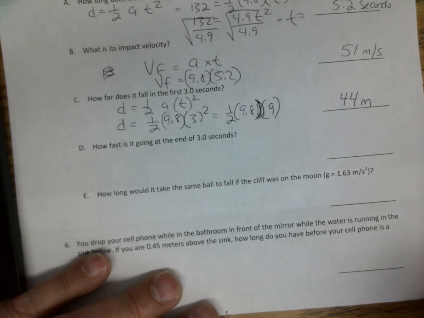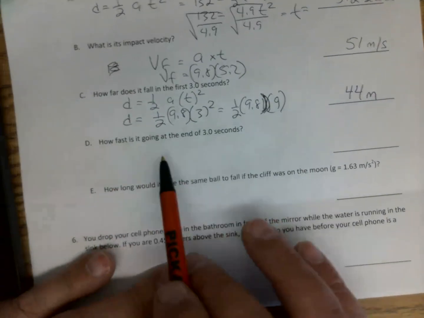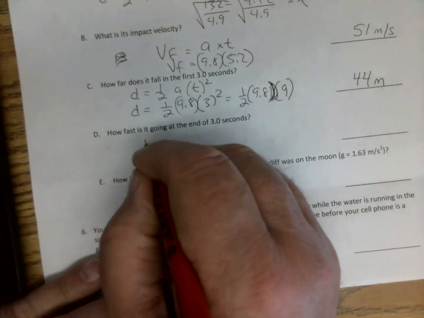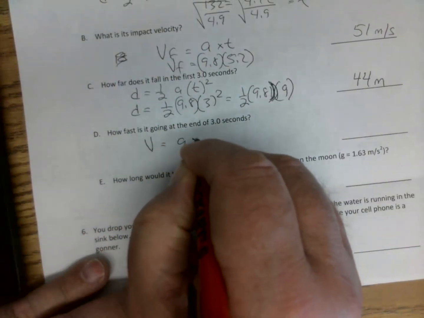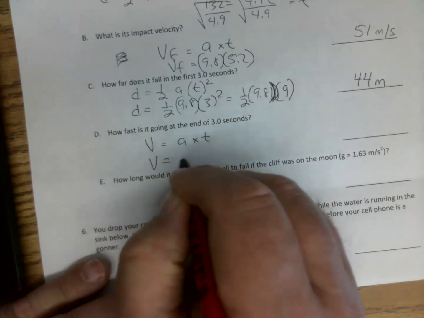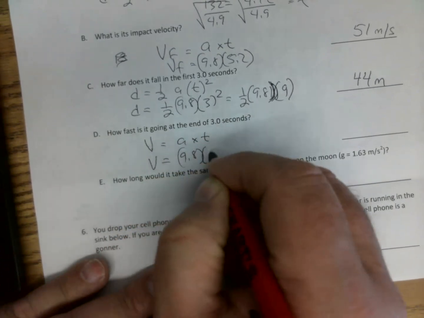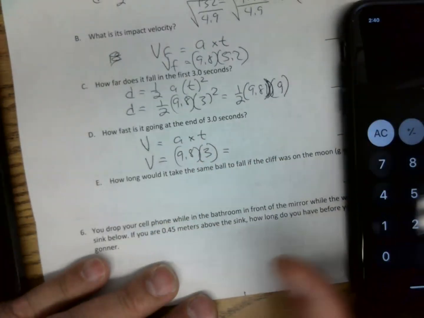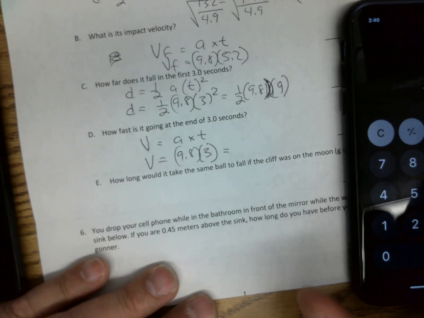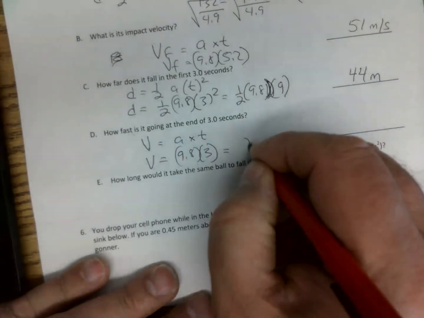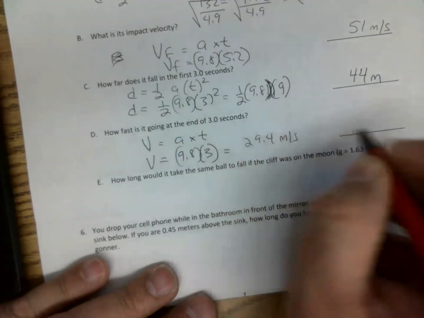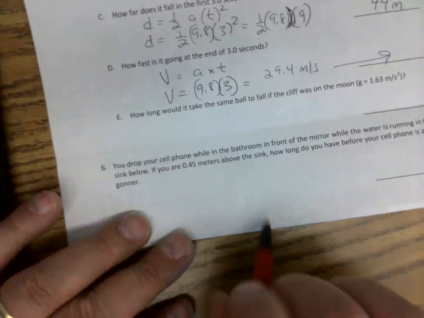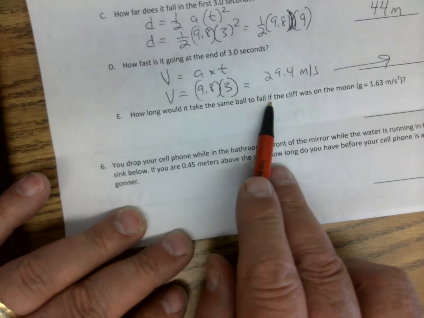And then we look at, so how fast is it going at the end of 3 seconds? So we would do V equals A times T. So V is 9.8, the time is 3 seconds, so 9.8 times 3. 29.4. That goes over there.